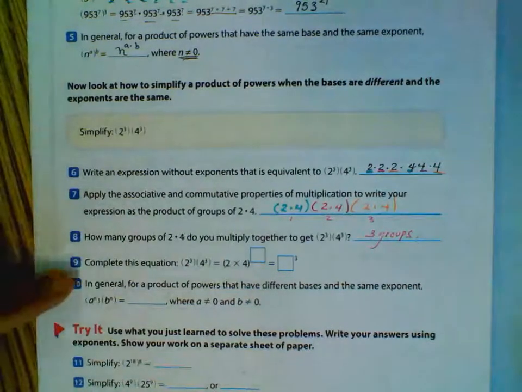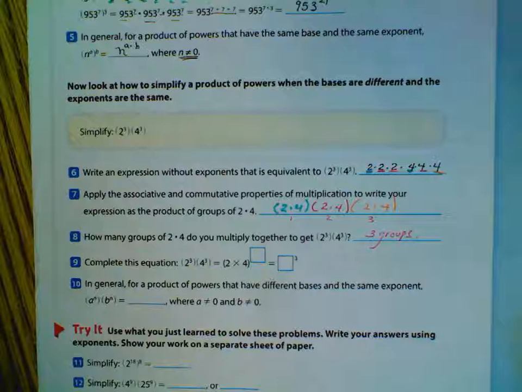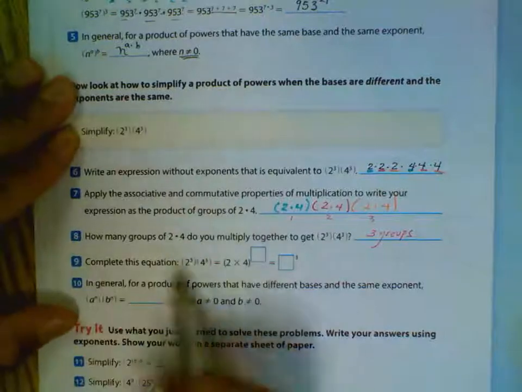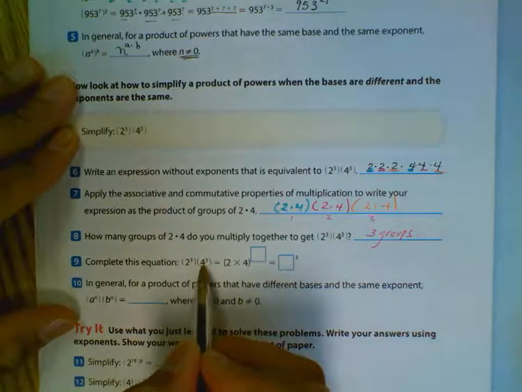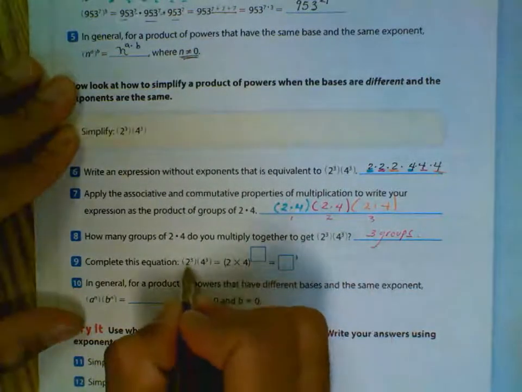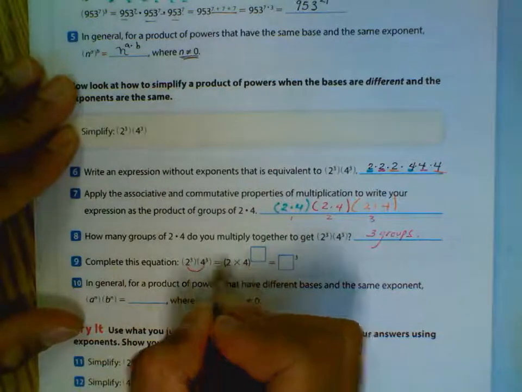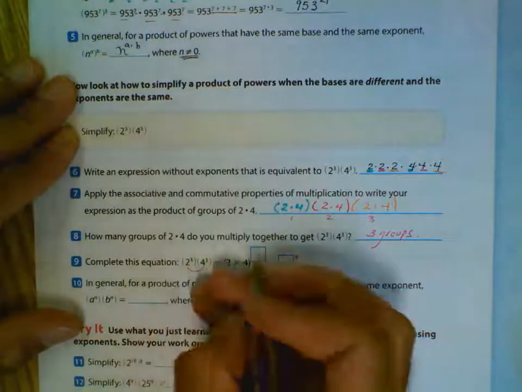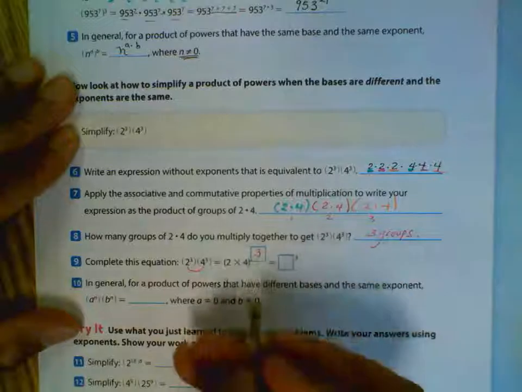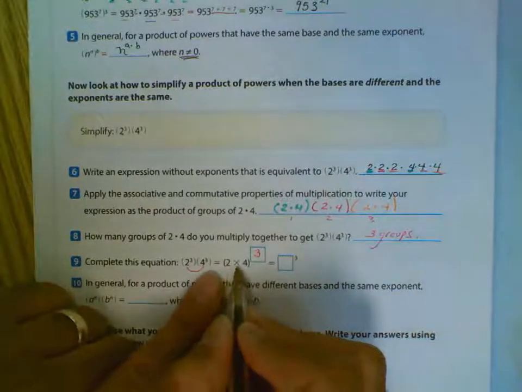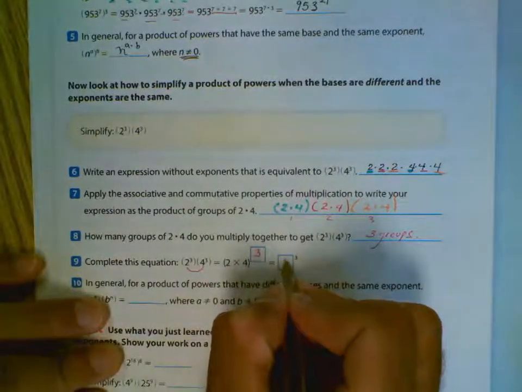Next, we complete the equation. So I have 2 to the third power times 4 to the third power, which equals 2 times 4 to the, where is the exponent? It's 3, so to the third power. Then we multiply. What is 2 times 4? It is 8.